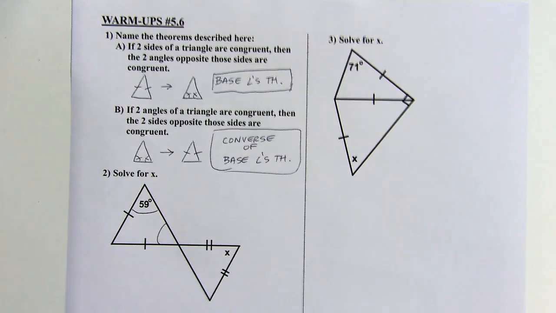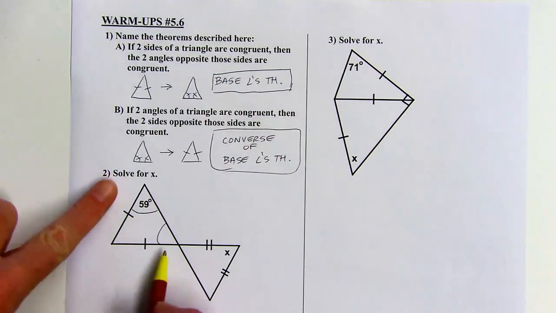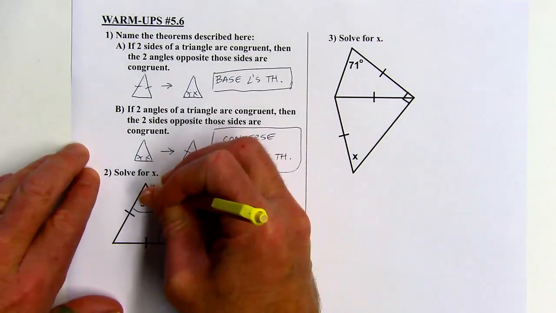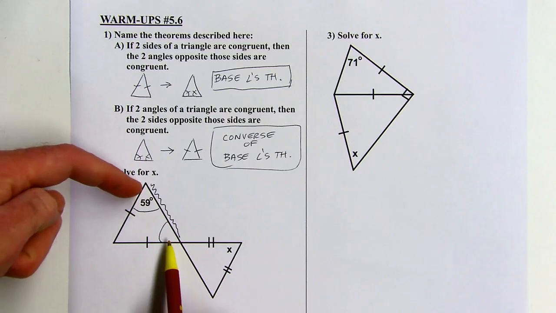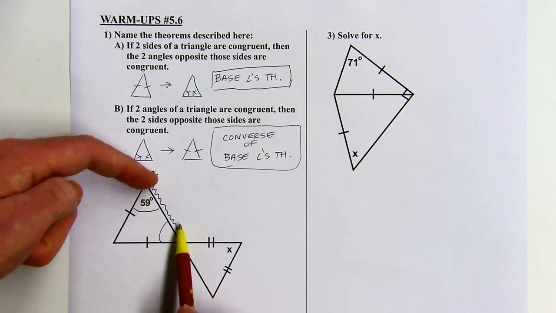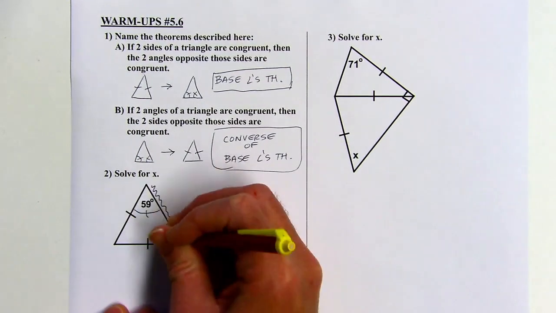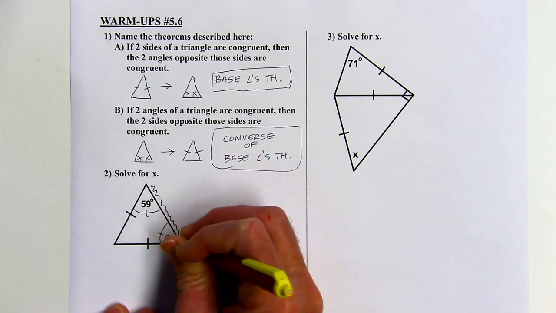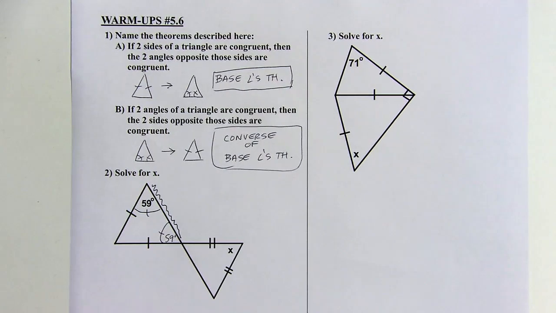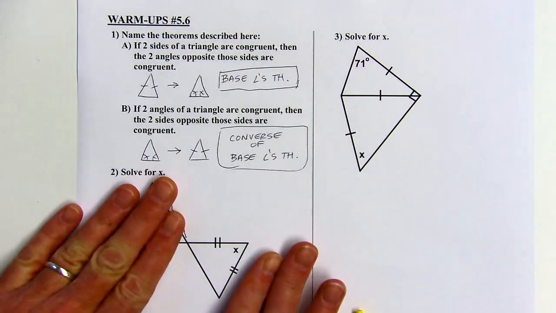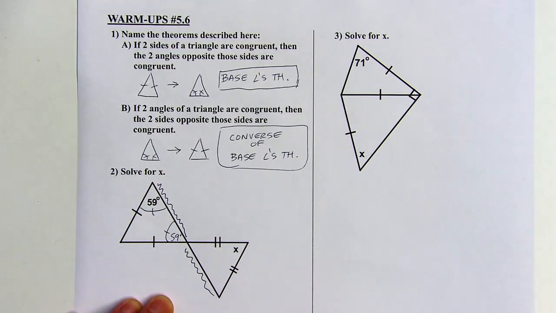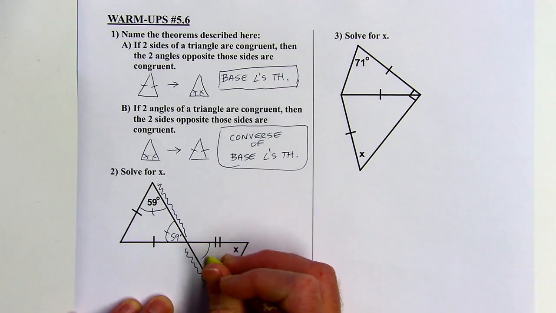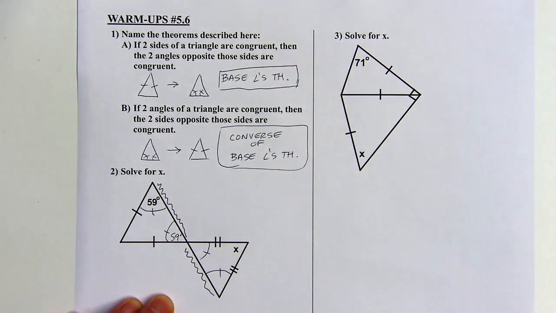One way to figure this out: the two congruent sides are called legs. The non-congruent side is the base, and the two base angles will touch the base. So these are my congruent angles here. So this must be 59 degrees. Moving to the other triangle, we've got another isosceles triangle here. This would be the base. It's the non-congruent side. So the two angles touching that are going to be congruent.